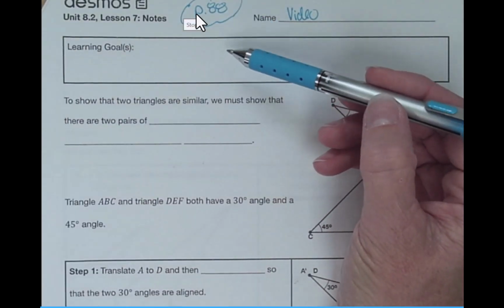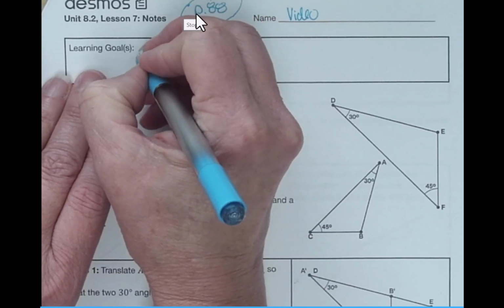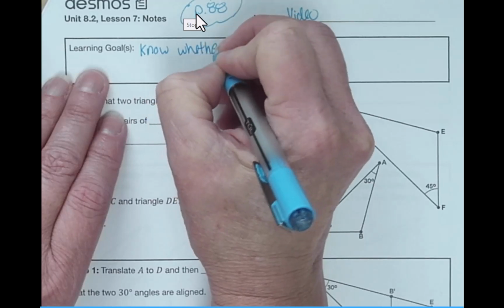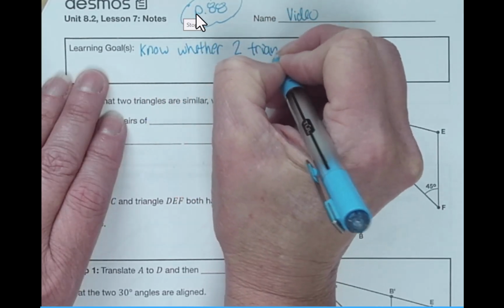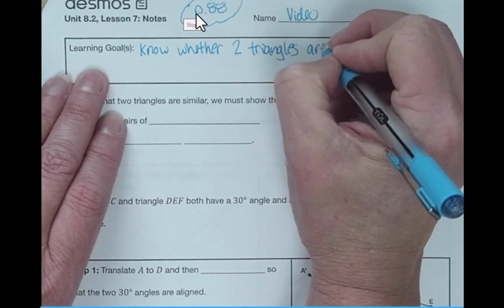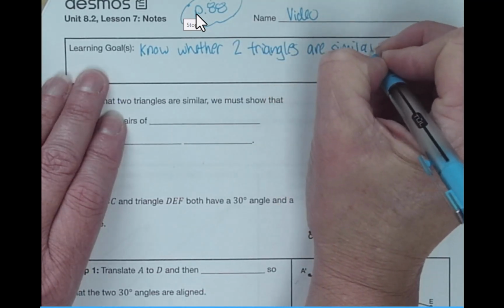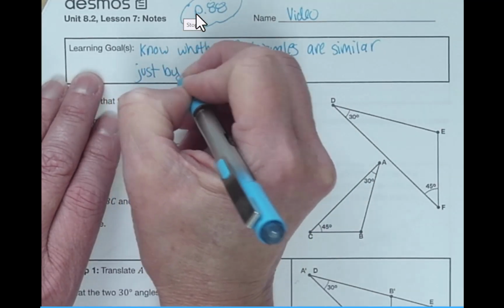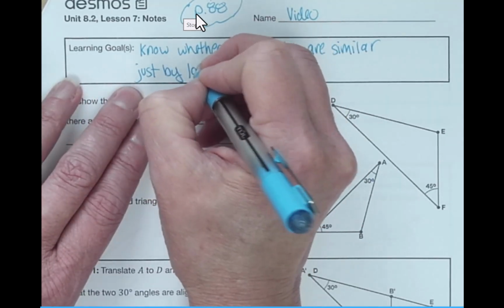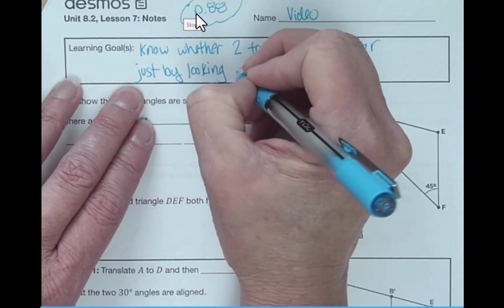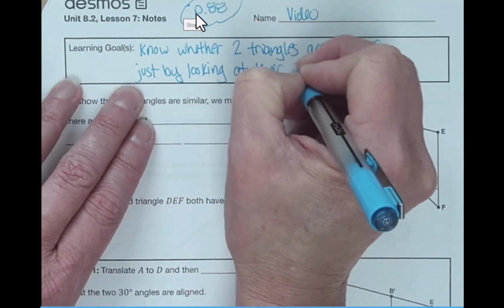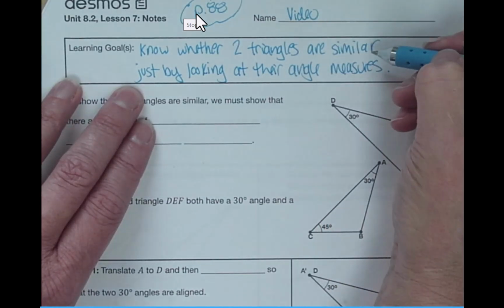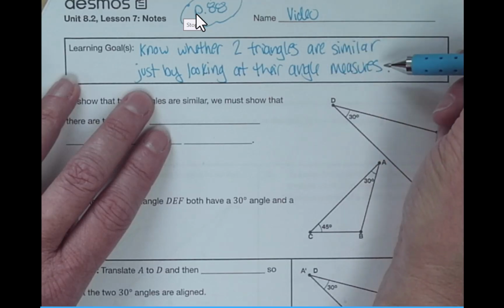We're on page 88 in your workbook, and like we just said, we want to make sure we know whether two triangles are similar just by looking at their angle measures, not their sides, not size.